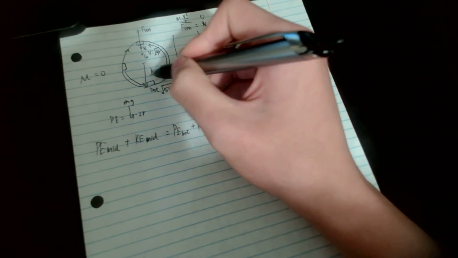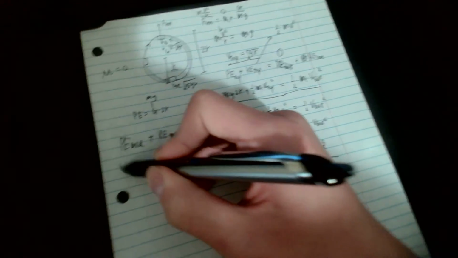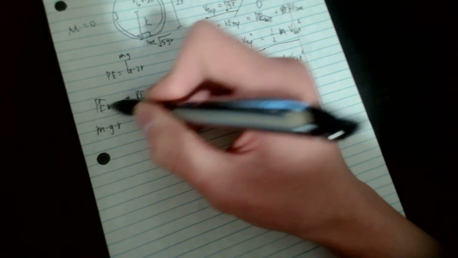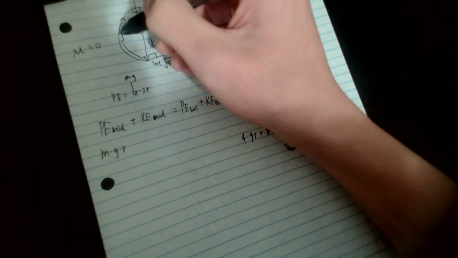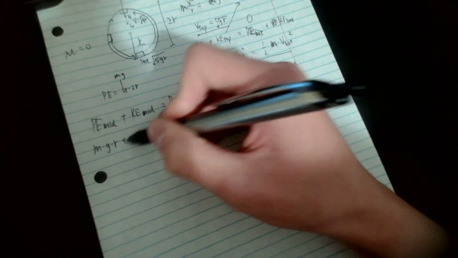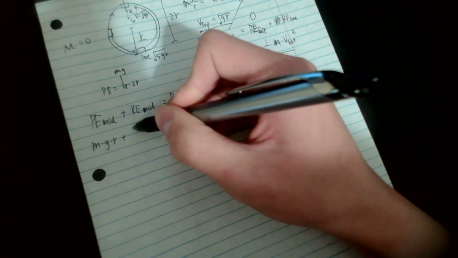The radius is r, so this is m times g times r. This is the potential energy when the object is halfway down, plus its kinetic energy.